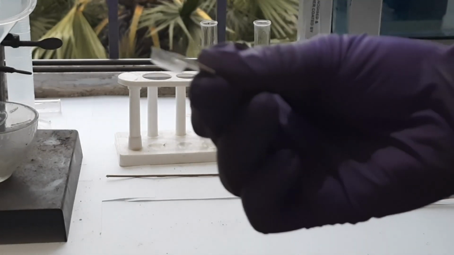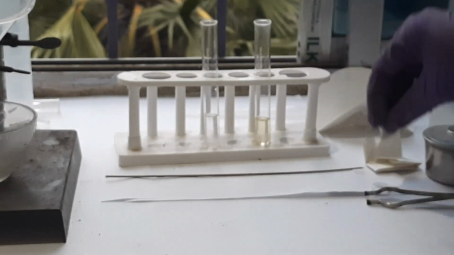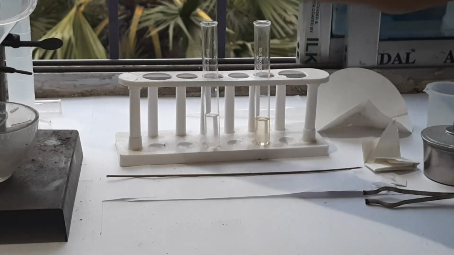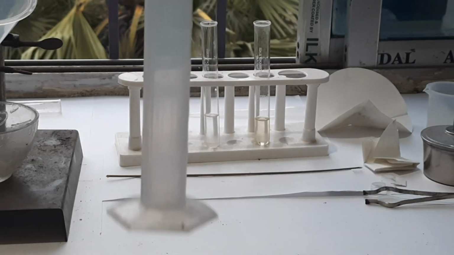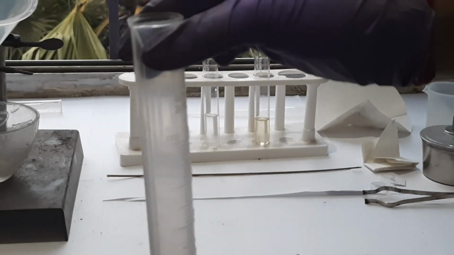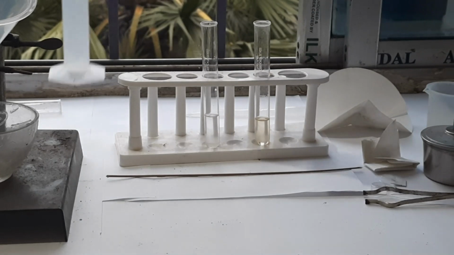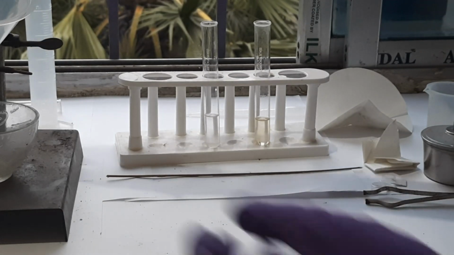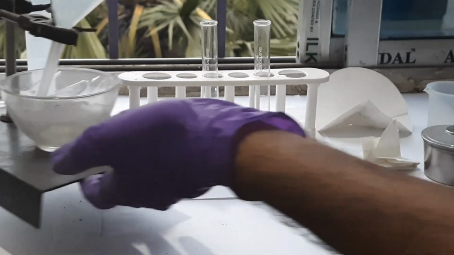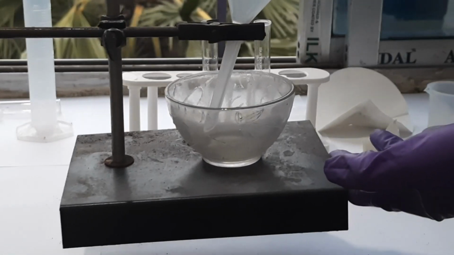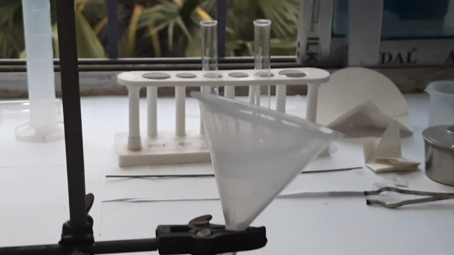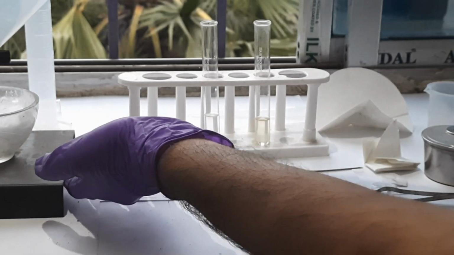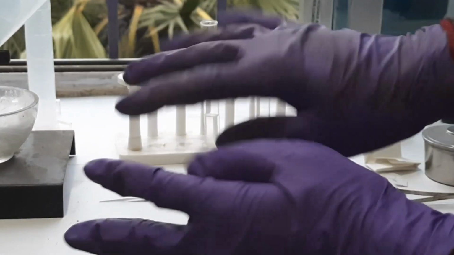On this mold we will place the soap. And this is a measuring cylinder to measure coconut oil and sodium hydroxide. This measuring cylinder is required. And this is an arrangement by which we will filter the soap. And these are gloves.